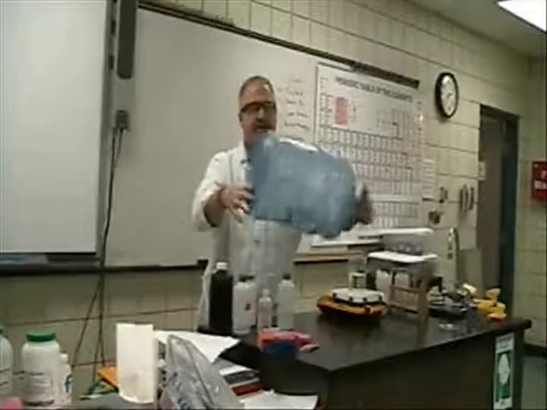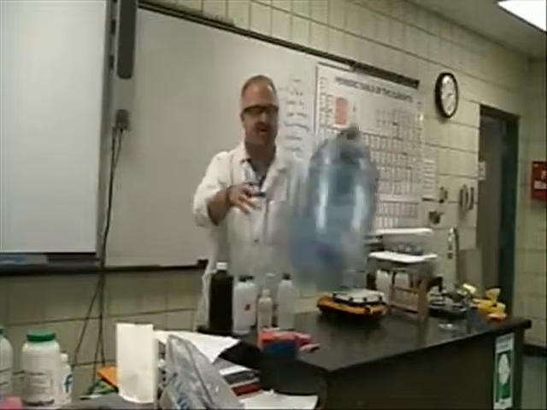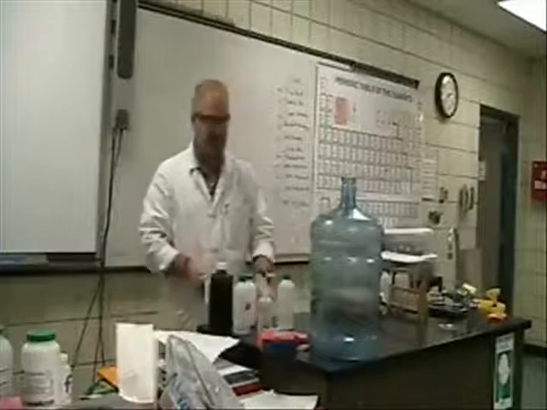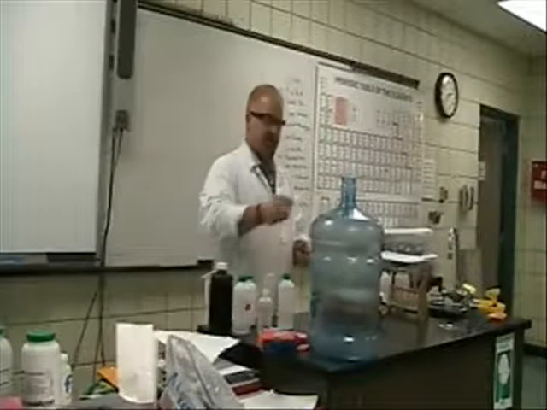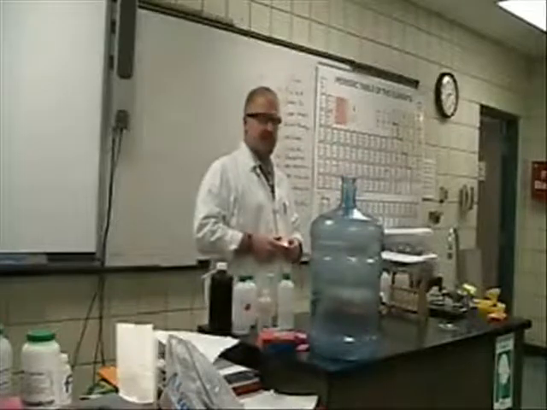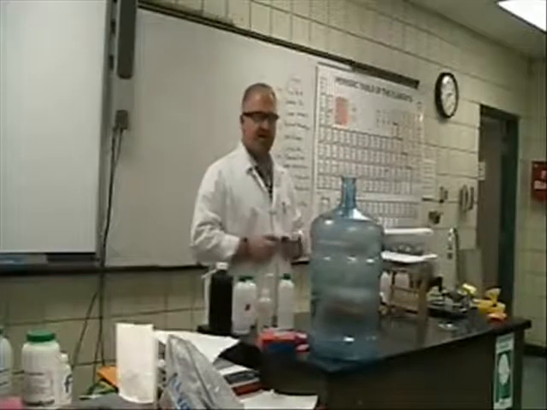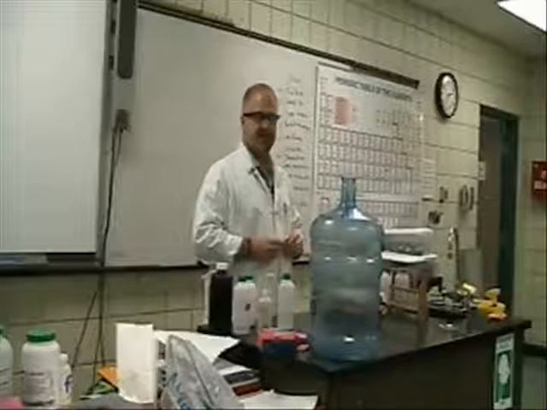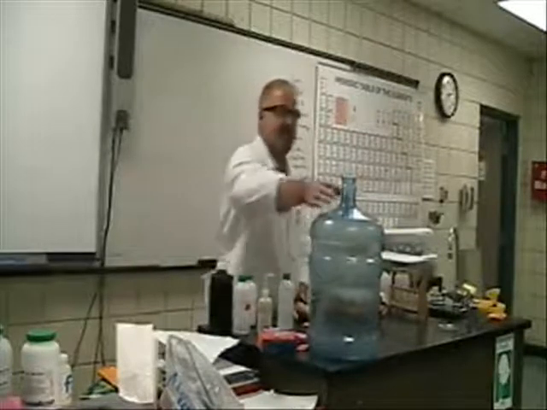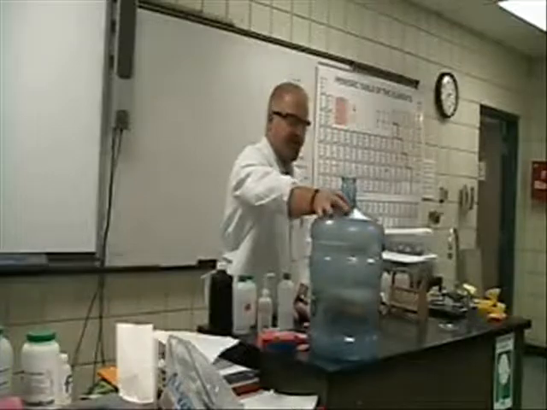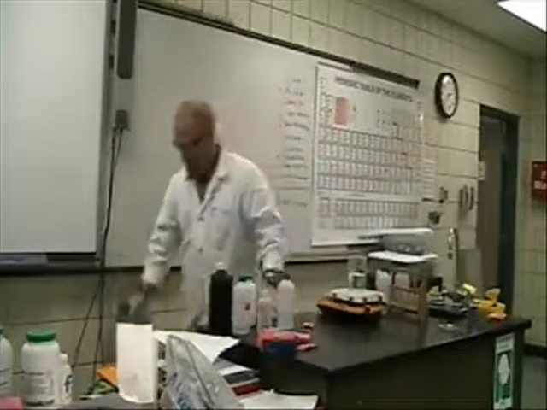As I swirl the methanol around, it's spreading out throughout the entire container. Now if I try to light it, bring my match close, it all burns within just a couple of seconds. You can hear the big whoosh as the alcohol burns very, very rapidly.